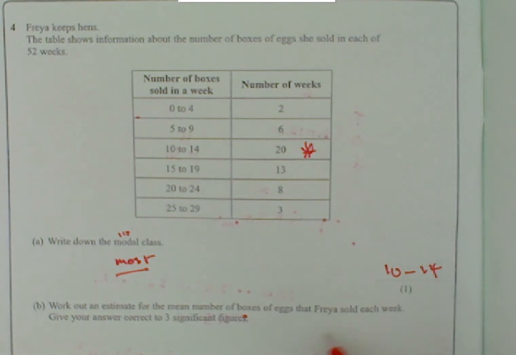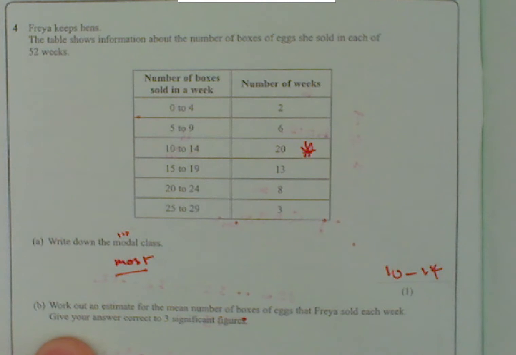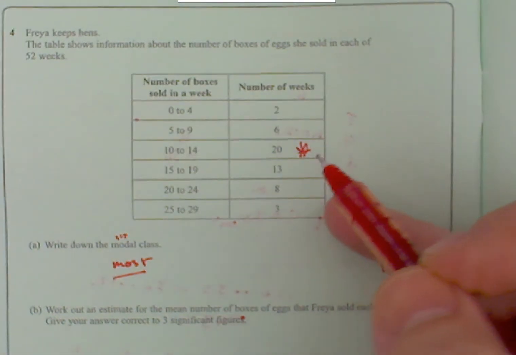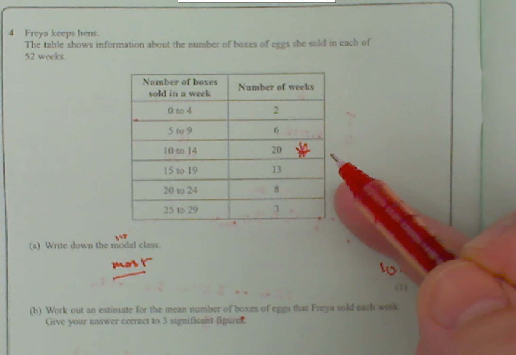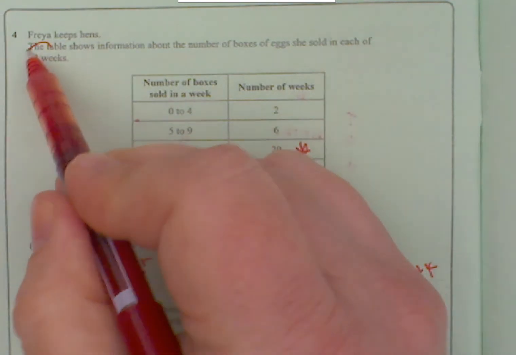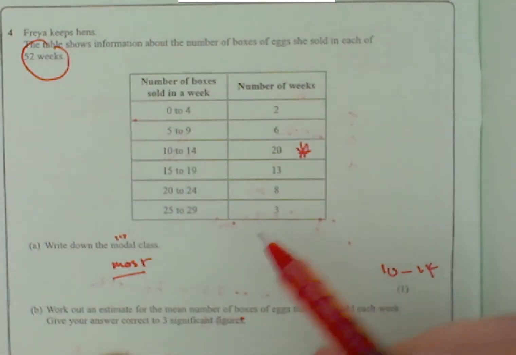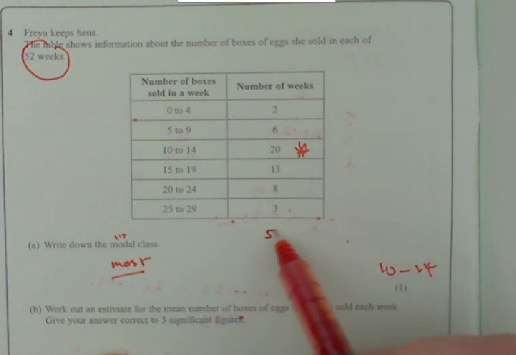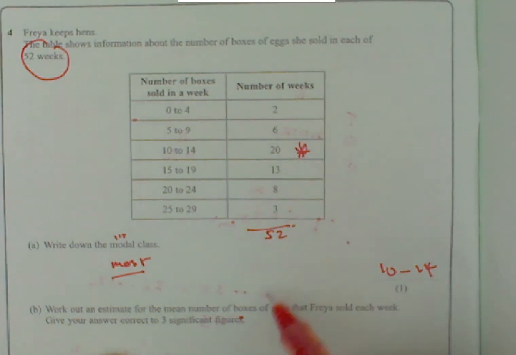In the next part of the question, part B, we've got to work out the mean. And so to work out the mean, I need to work out the total number of eggs that were sold, and divide it by the number of weeks. And luckily, they've told me the number of weeks here is 52 weeks. But if they didn't tell me, I could add up the number of weeks here, and that would equal 52. But so I've got to work out here.